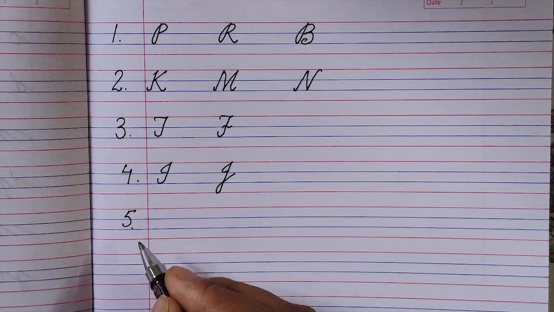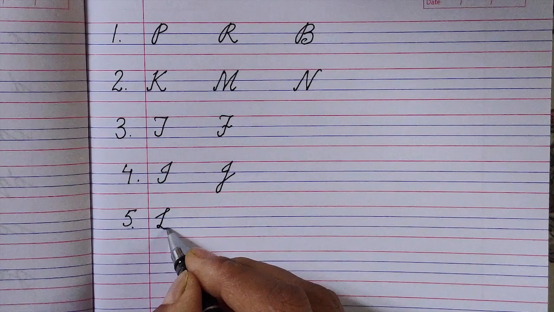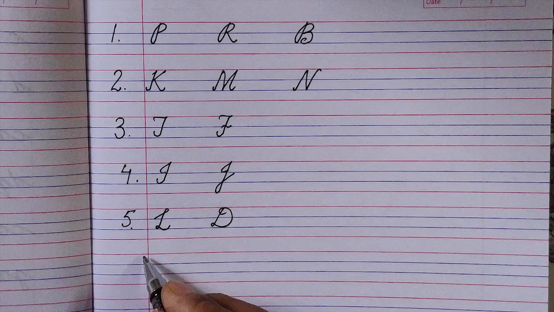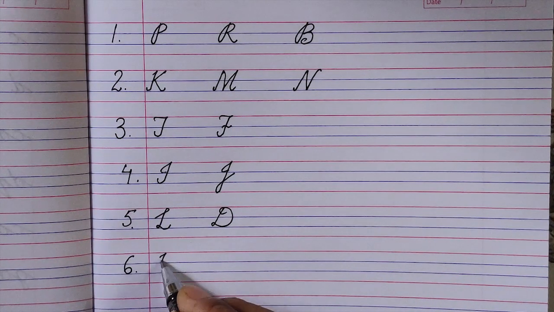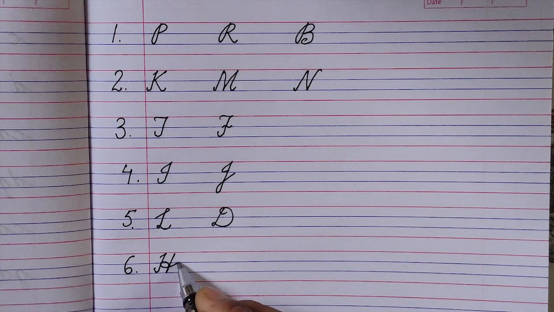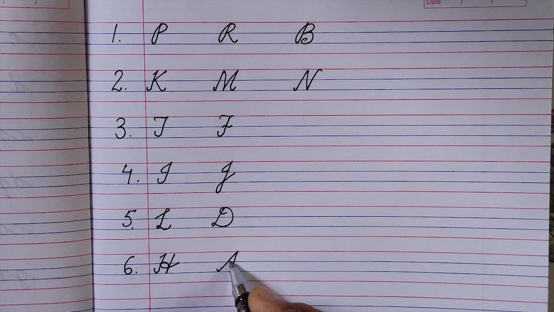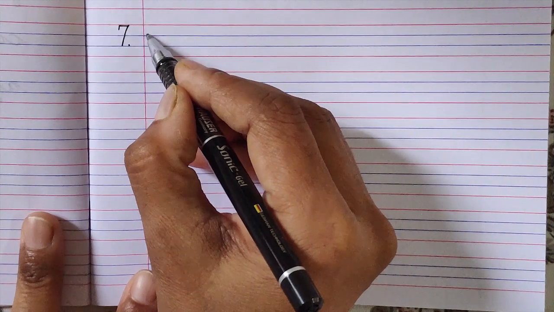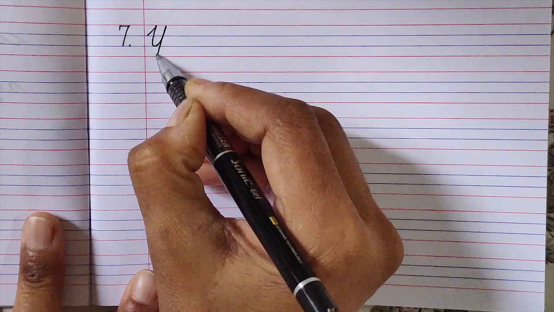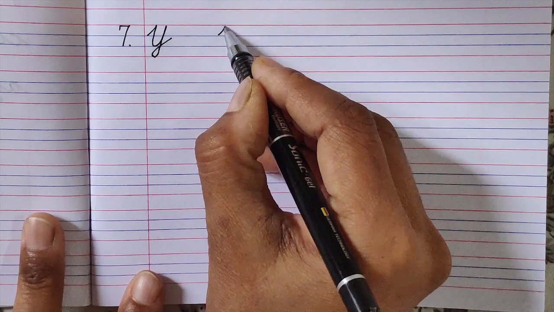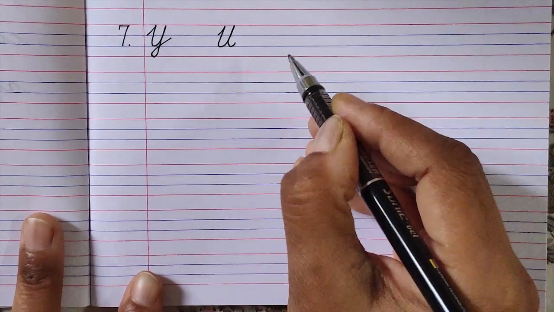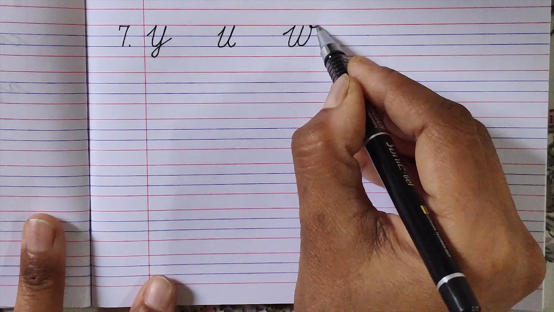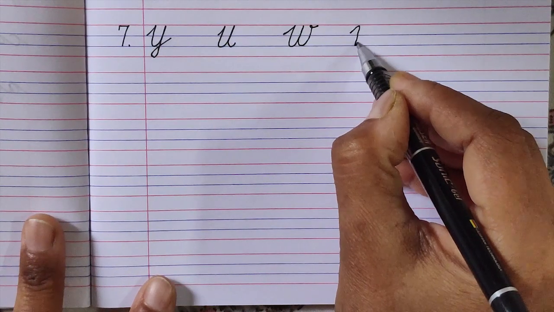Next one is L, D. And next set is H, A. The seventh set of letter is Y, U, W, V.